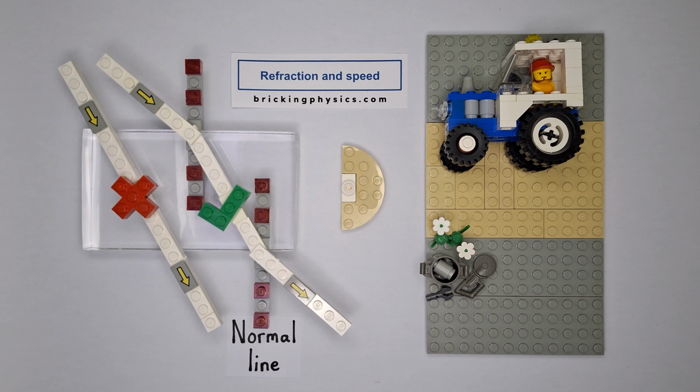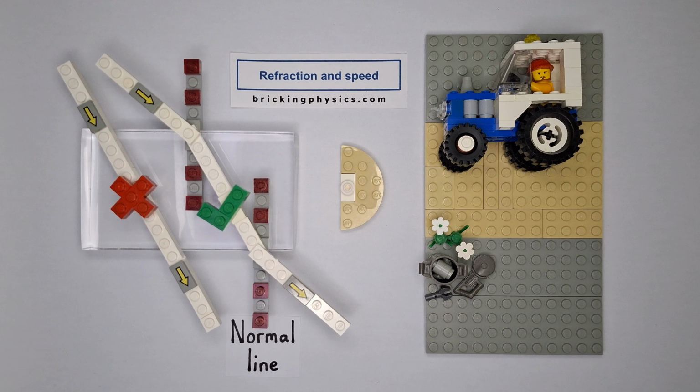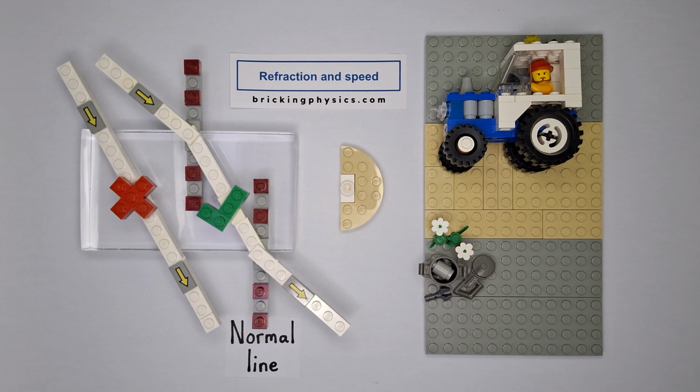Why are pools 1/3 deeper than they appear? Why can a straw in a glass of water look like two separate pieces? And how can a tractor explain this?